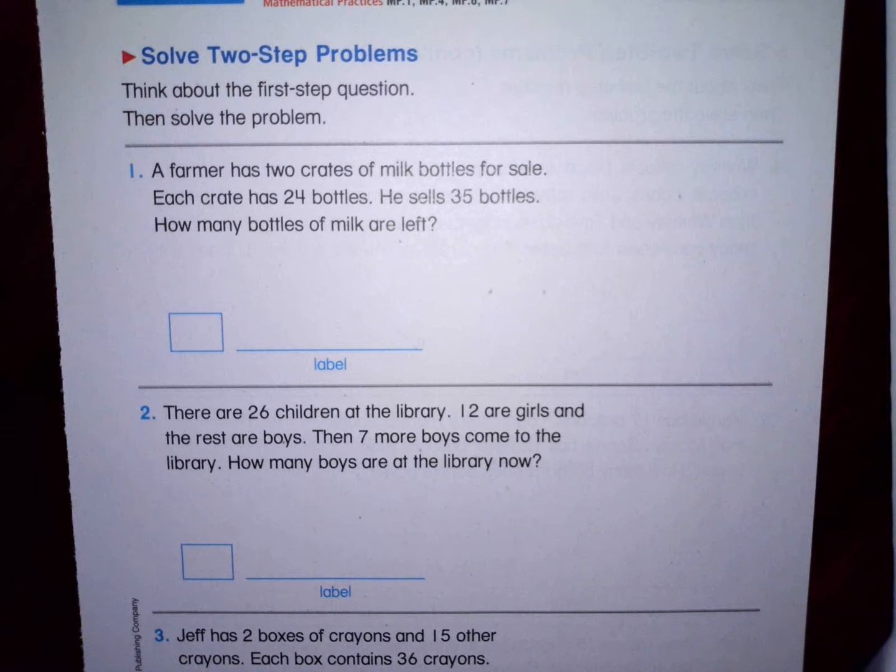Now, sometimes it is a true two-step where you have to do two separate equations, and sometimes you might be able to just figure out what it's asking for, or it has a bit of a hidden question. So let's go ahead and dive right in. We just need to solve the problem. In these word problems, we don't have to draw a picture necessarily, but as always, draw a picture if it helps you. So here we go.